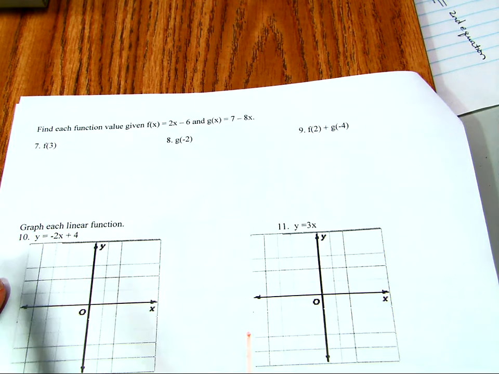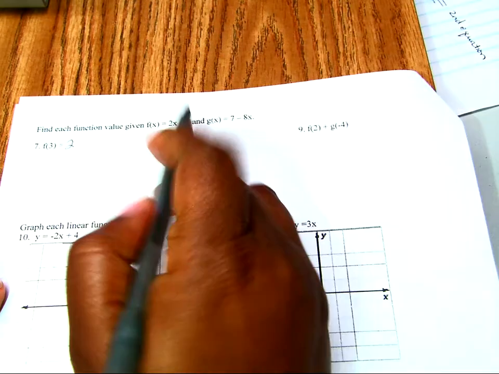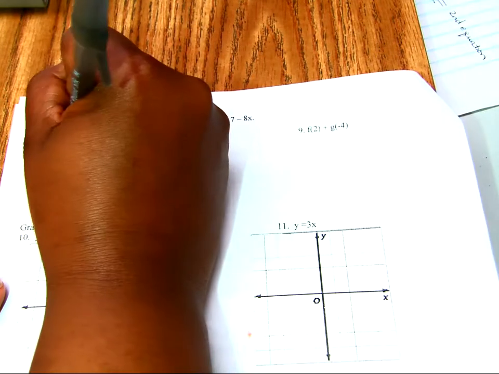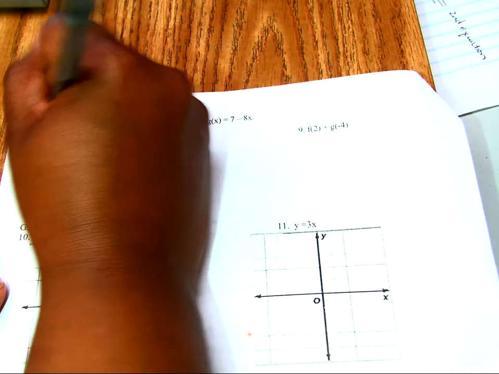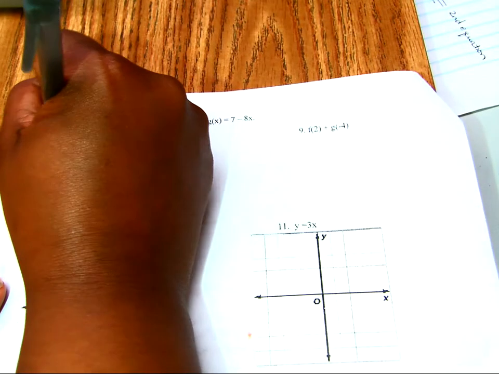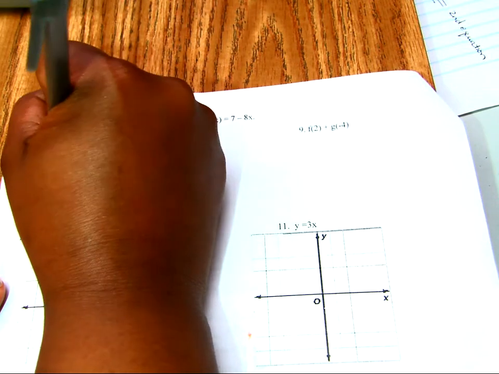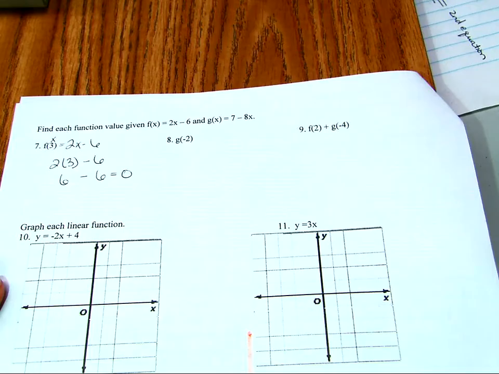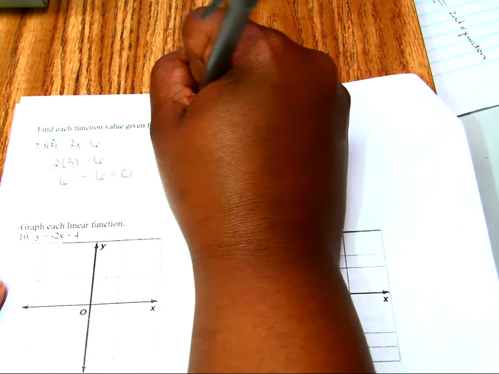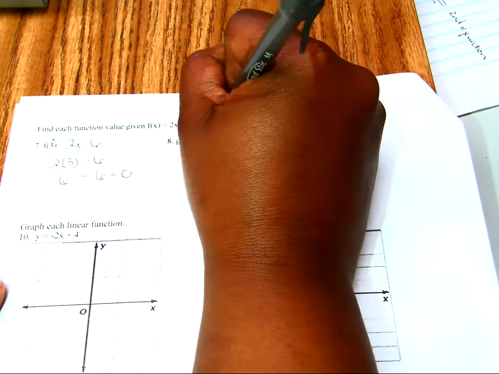Let's go. The equation I'm using for this is 2x minus 6. Let's rewrite it. Everywhere we see an x, I'm going to put a 3. 2 times 3 minus 6. 2 times 3 is 6. Bring everything down. 6 minus 6 is 0. Okay, there's a g, so the equation I'm going to be using for number 8 is 7 minus 8x.